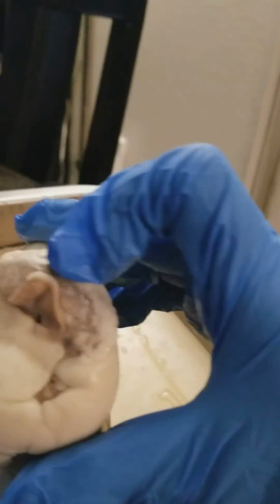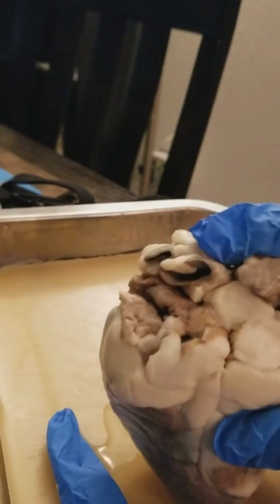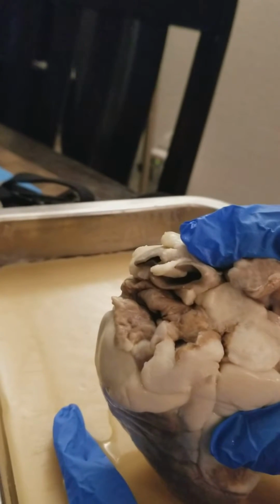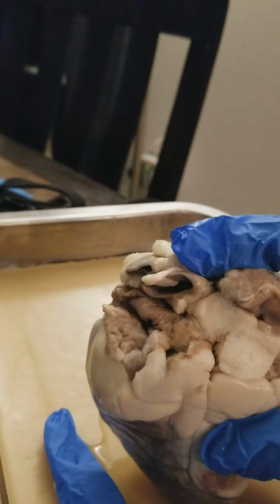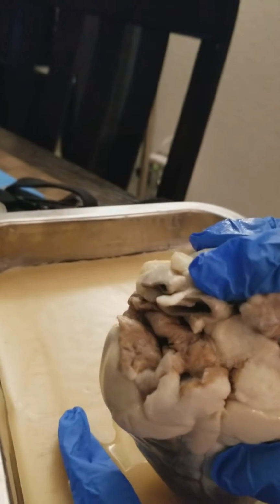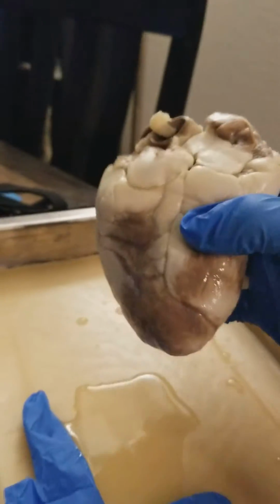And the left atrium is just the same thing, but on this side, on the left side of the heart. And the left ventricle, or left atrium, excuse me. I forgot what it is. But I think that's it for the outer portion.